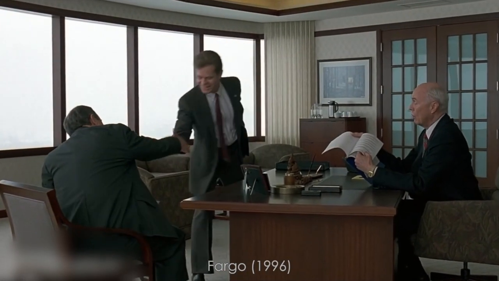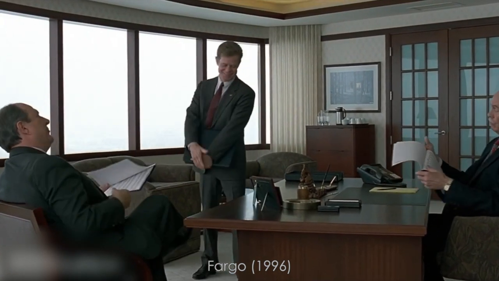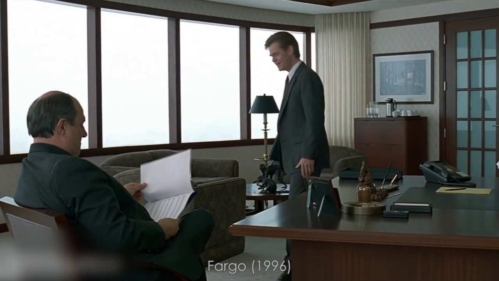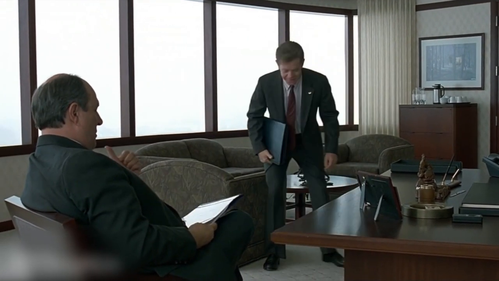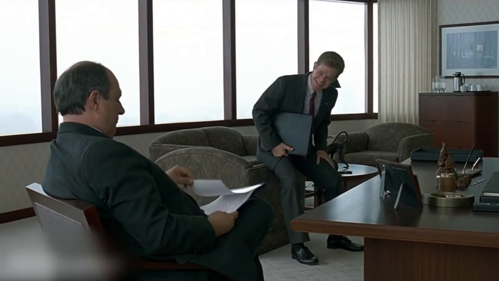William H. Macy's character enters this room and he's having a conversation with his father-in-law and his father-in-law's lawyer, and they're talking about setting up parking lots.